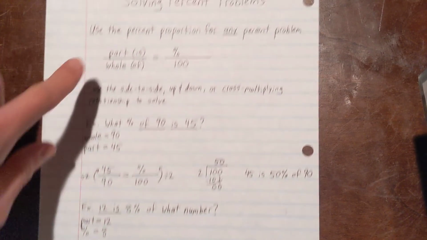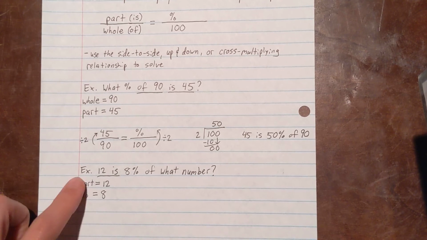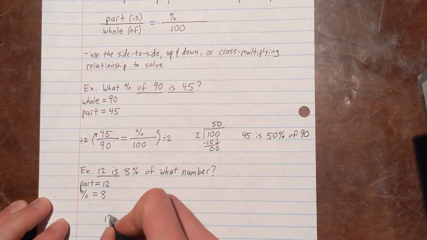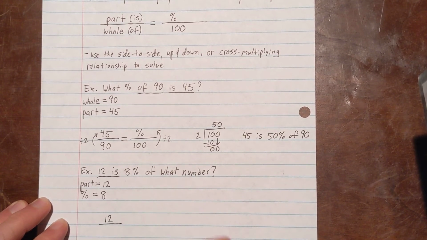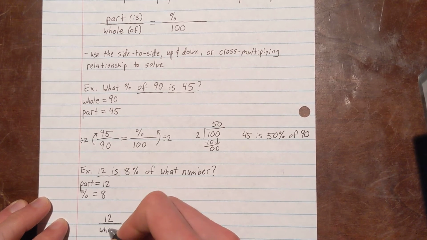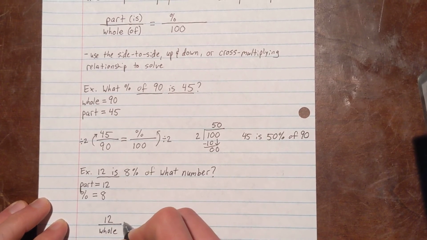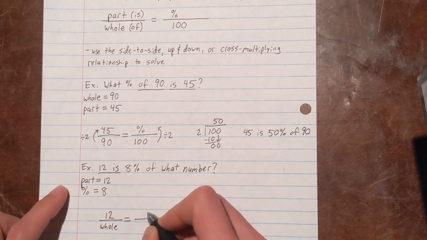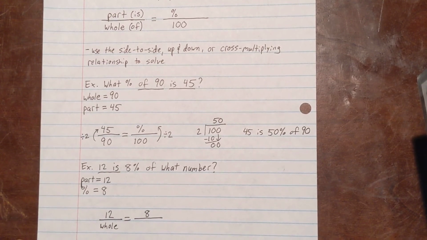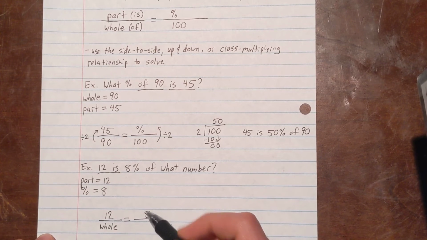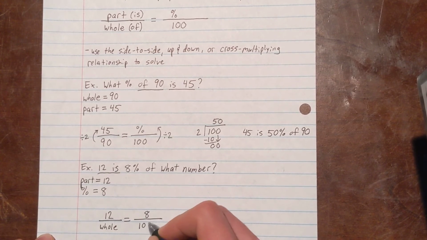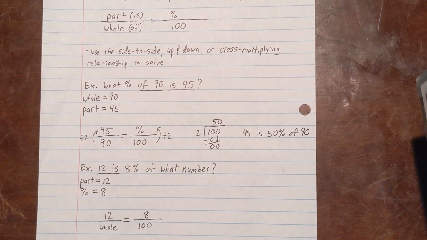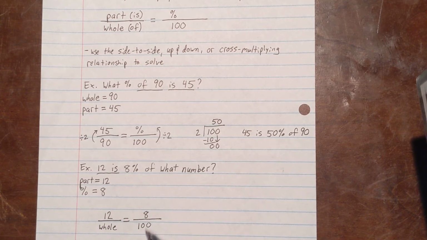So we know that it is part over whole. We know the part, which is 12, over whole, we're just going to write the word whole in there since we don't know what it is, equals the percent, which we know is 8, over, and that percent is always going to be over 100. Okay, so we're looking for the whole, we know the part, we know the percent. Percent is always over 100.